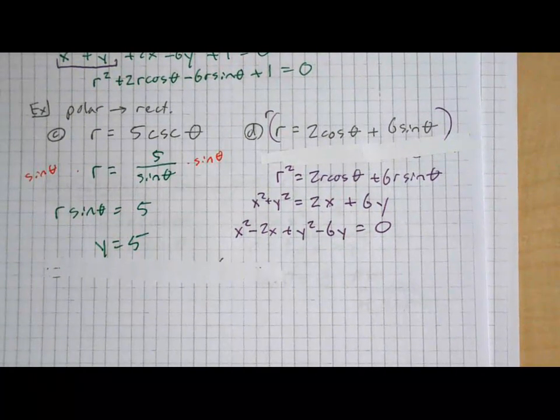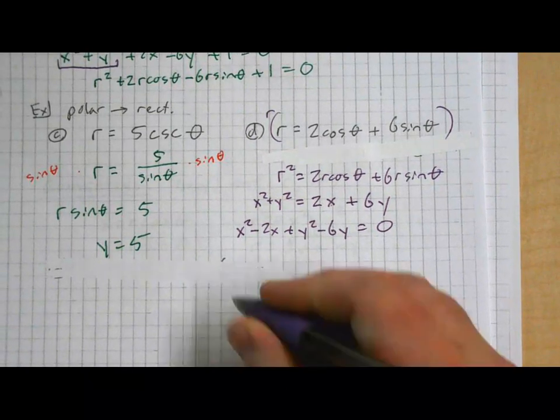We're not done yet. That's my next step. We got a couple more steps to do. So I'm going to 0 on one side. That's all I did there. And I rearranged it to group my x's and y's together. You guys following that? All right, check this out.